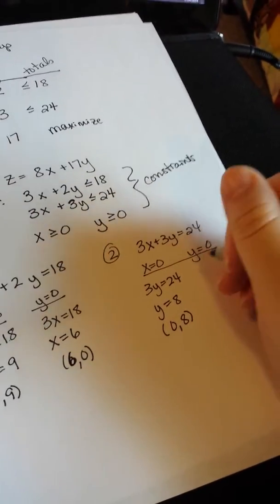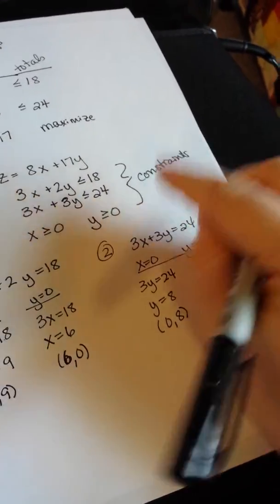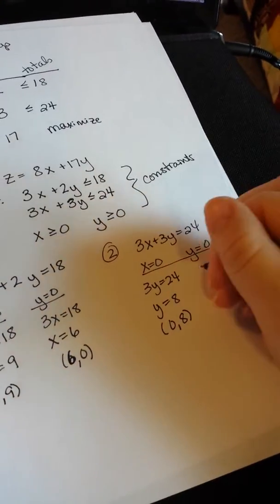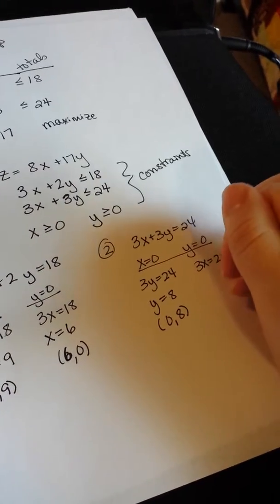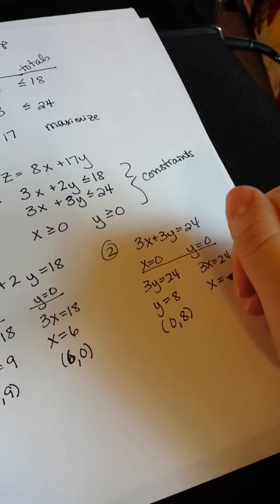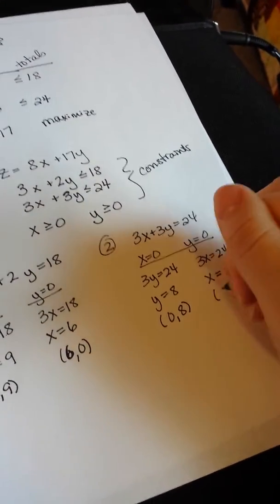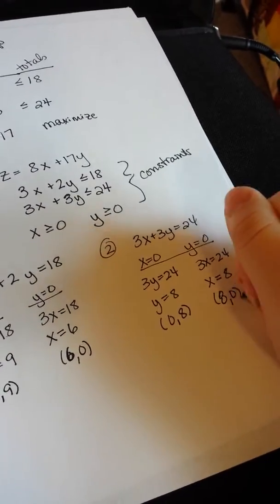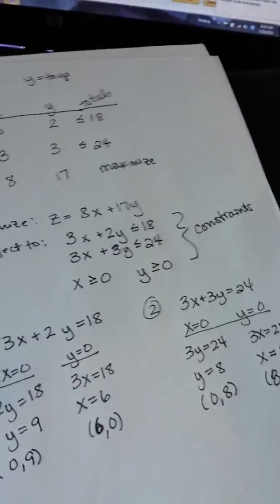The second time I'm going to let y be equal to 0. So if I let y be equal to 0, I'm just left with 3x equals 24. Solve for x, and x is equal to 8. So this has an x-intercept at (8, 0). So what we'll do next is we'll actually graph both of those lines.